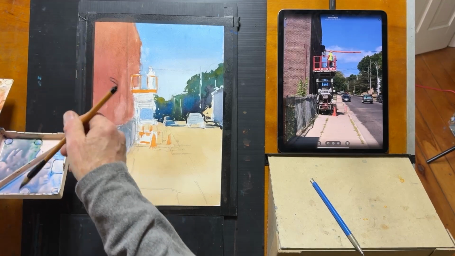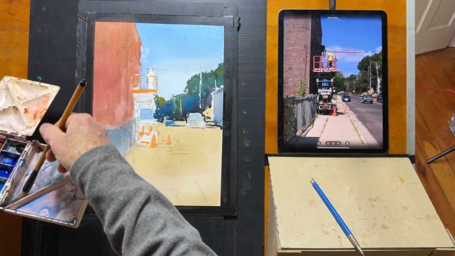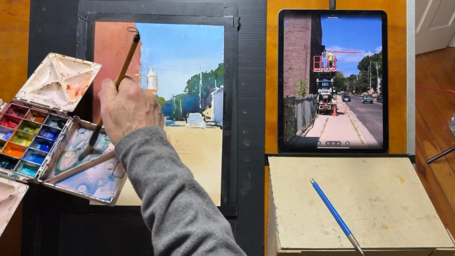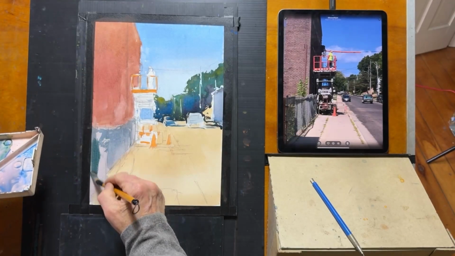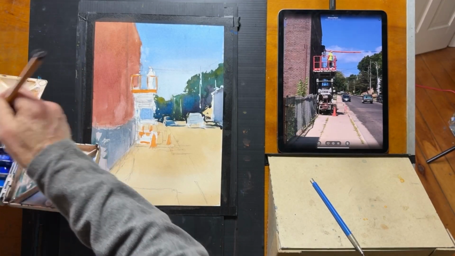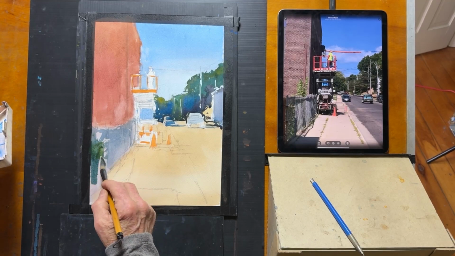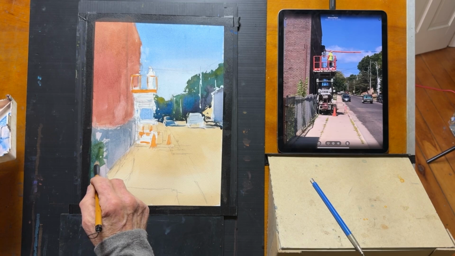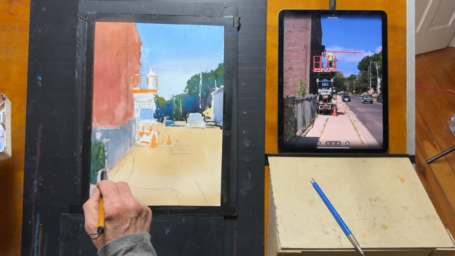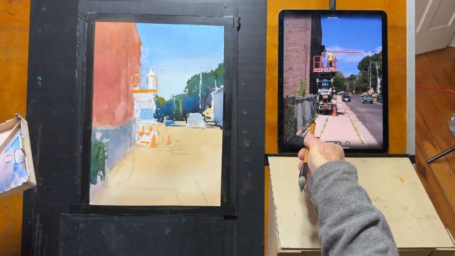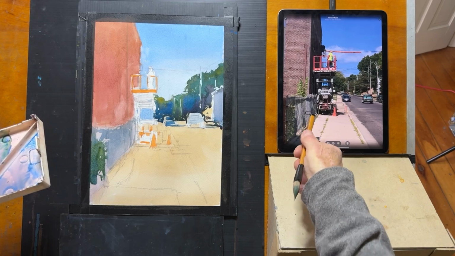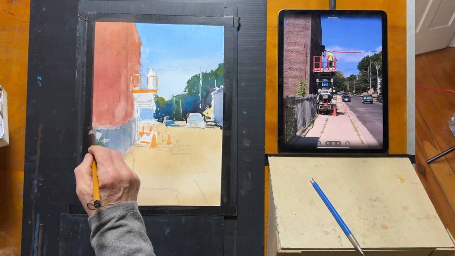It does get a bit darker here and greener, so back into the colors I used over here. Because there's some greenery of some sort. A bush, who knows. This is a stopping point so that I can go out to those more specific shapes.